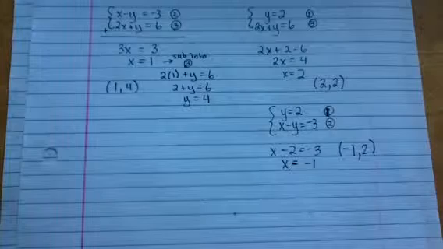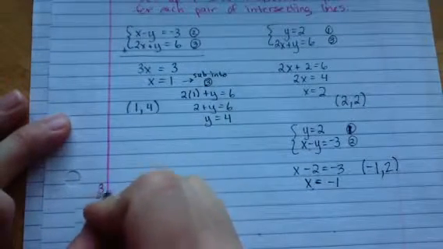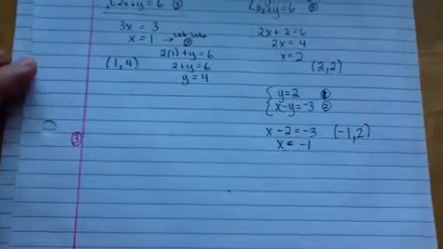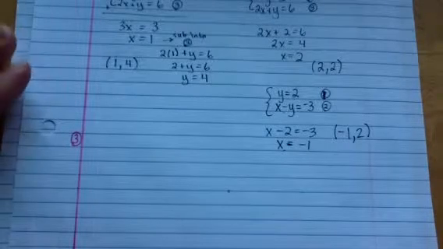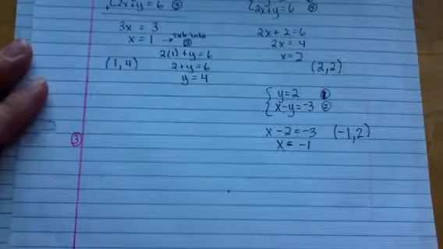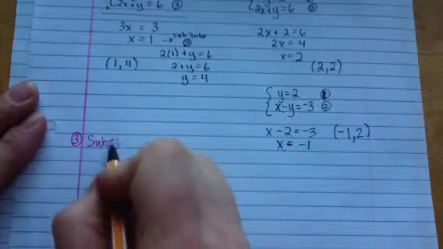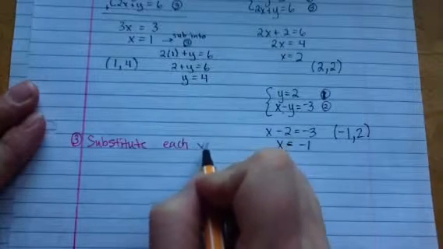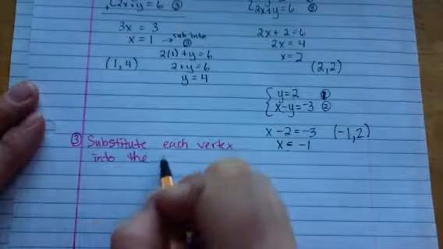The third step for linear programming, step 3, is that we need to take those vertices and figure out which one gives us the optimal value or the max or min value for our objective function. So step 3 is to substitute each vertex into the objective function.